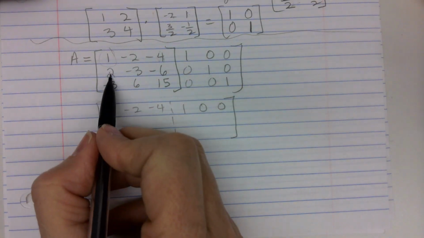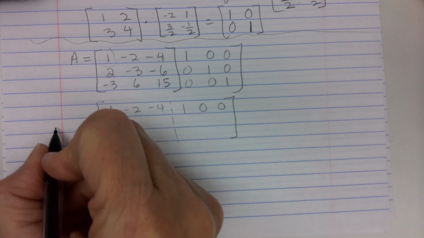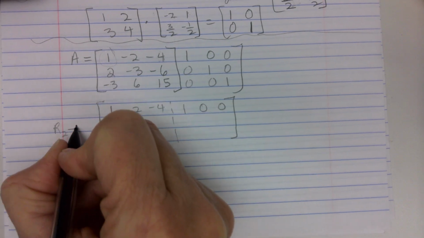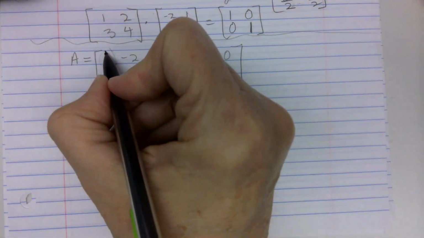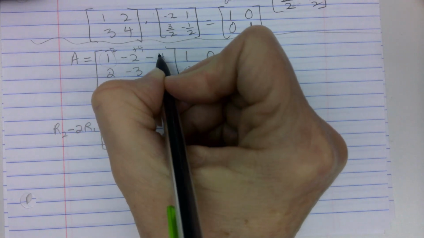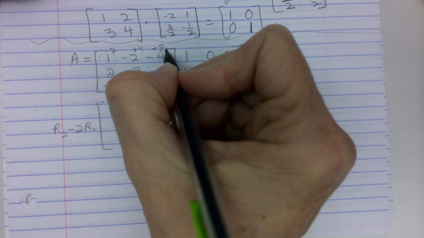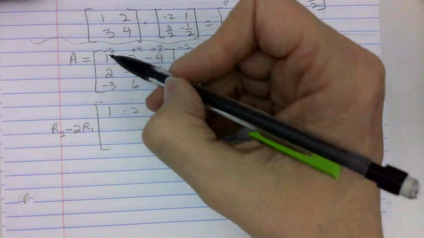What are we going to do to get rid of that 2, people? Row 2 minus 2 row 1s. Is that what I heard you say? So negative 2, positive 4, positive 8, negative 2, 0, 0. So we're going to add those.